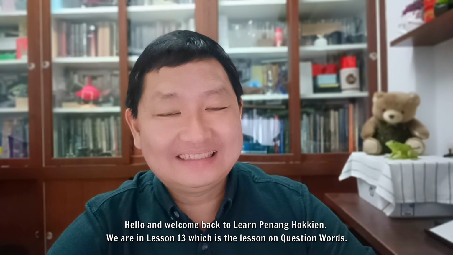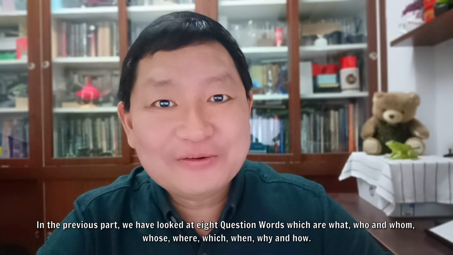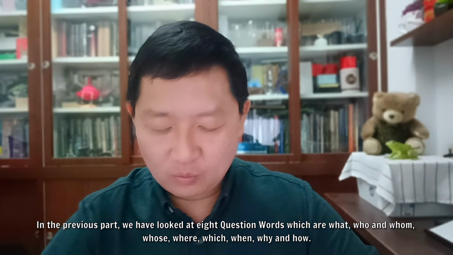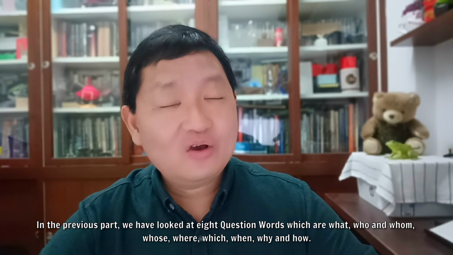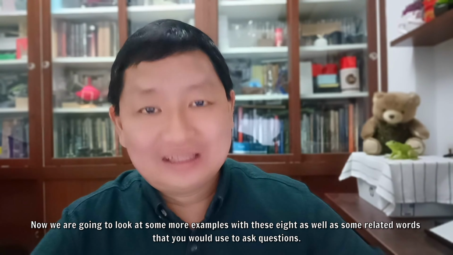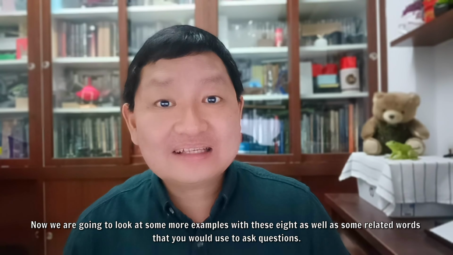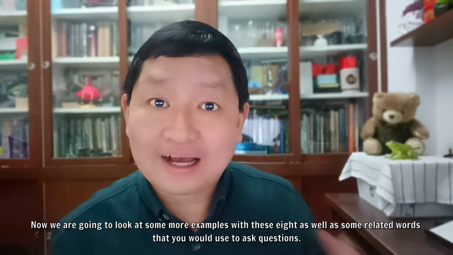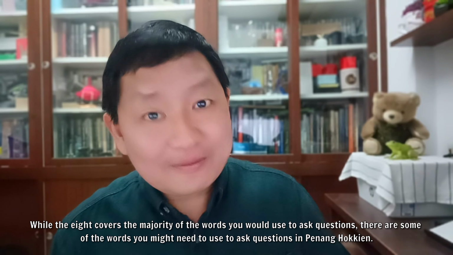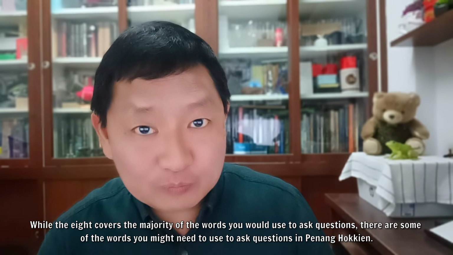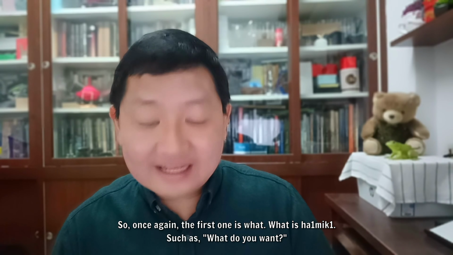We are in lesson 13, which is the lesson on question words. In the previous part, we have just looked at 8 question words, which are what, who and whom, whose, where, which, when, why, and how. Now we are going to look at a few more examples using these 8, as well as some related words that you would use to ask questions. The 8 covers the majority of the words that you would use to ask questions. There are also some other words that you might need to use to ask questions in Penang Hokkien. So once again, the first one is what.